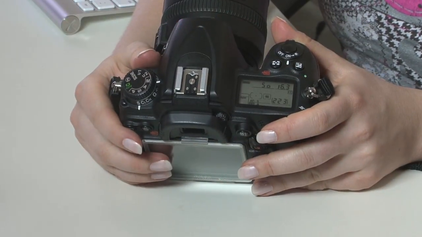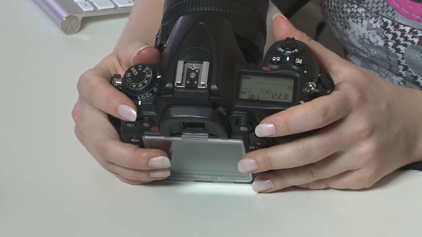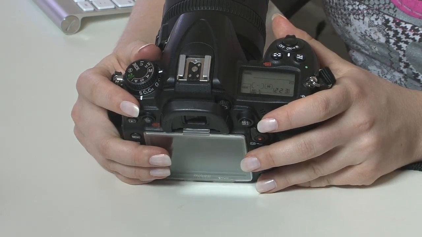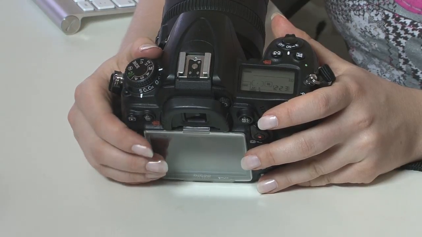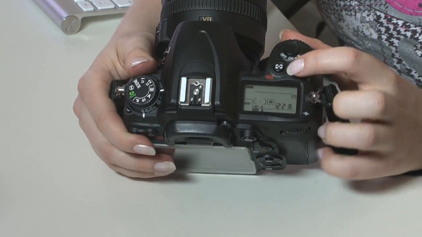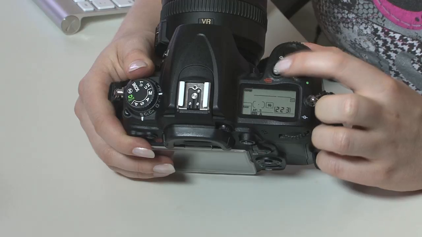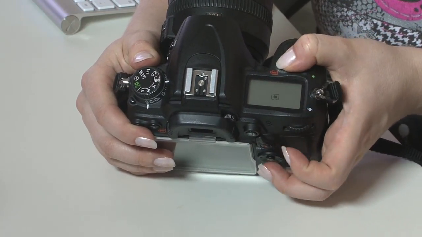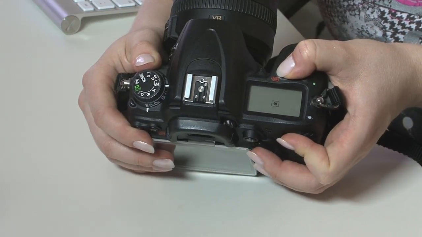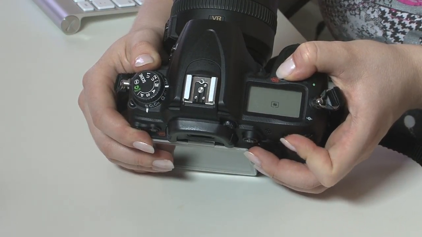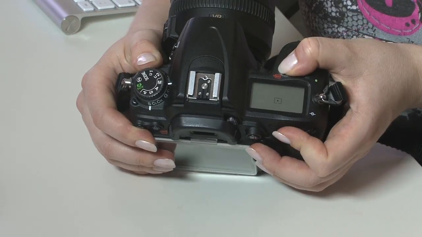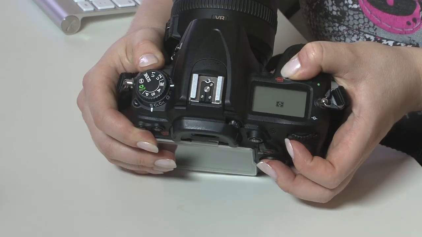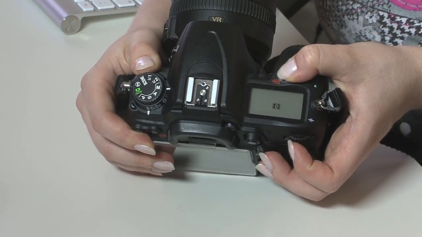First of all, to change your metering mode, you will need to set your camera into manual mode, aperture priority, or shutter speed priority. It won't work in auto mode. Then in my camera, to change your metering mode, you can use the button right here. When you press this button, you will see the metering mode show up on the screen, and then you can scroll it. So here we have spot metering mode, center weighted, and matrix metering mode.